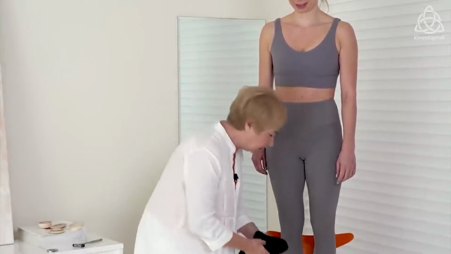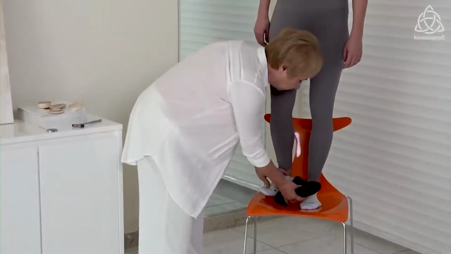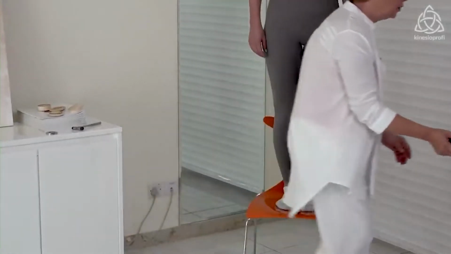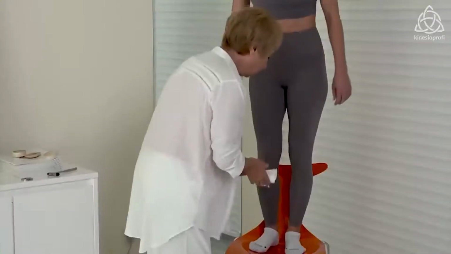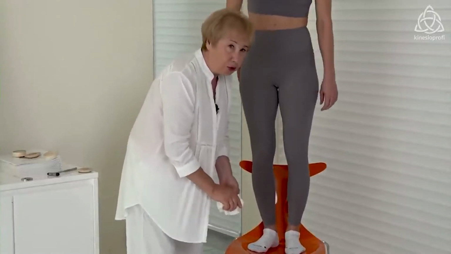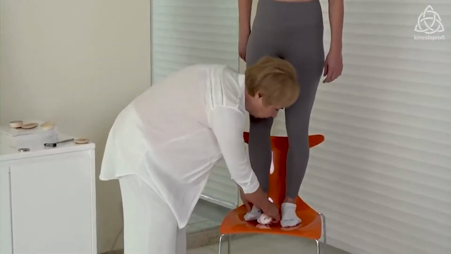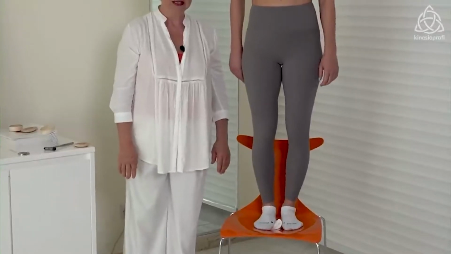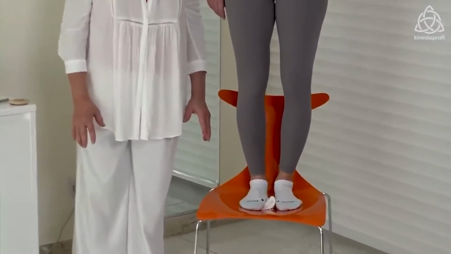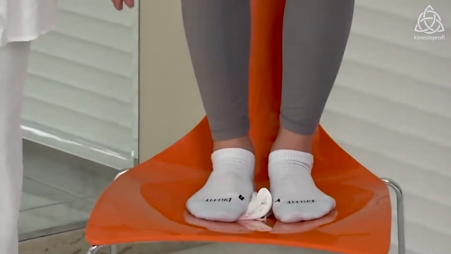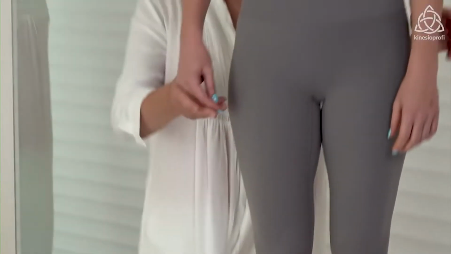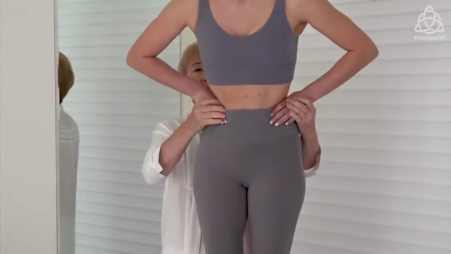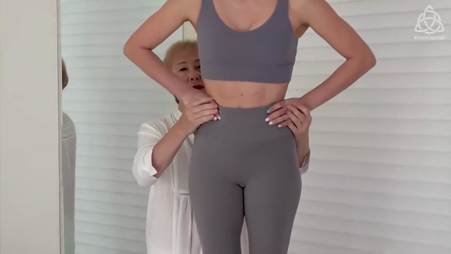I want to check whether the foot is her priority. And I took the small foot step and I place it under the foot. I just place this foot step because I want this height of the foot to be slightly higher, slightly bigger. She is now standing on a more curved arch, and I want to know if something will change. I want this patient to check the hip bone and to check the pain. Oh, I can see no pain.